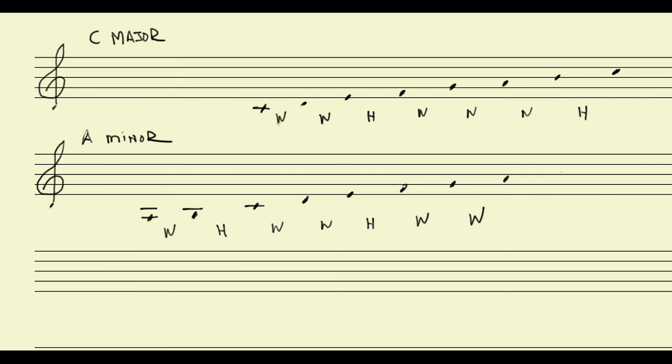And just like we can create a major key from the distinctive pattern of whole steps and half steps, we can also create a minor key from any distinctive pattern of whole steps and half steps. So for instance, suppose I wanted to make a minor key starting on F sharp. I could use this pattern of whole steps and half steps to figure out what that's going to be.